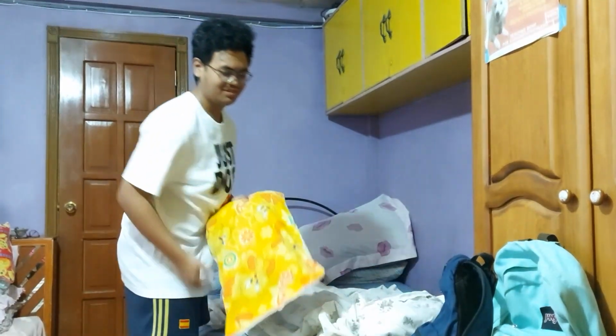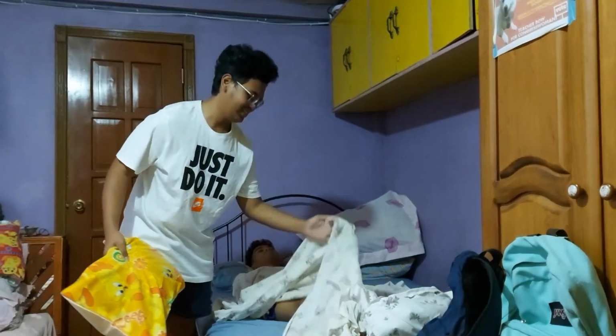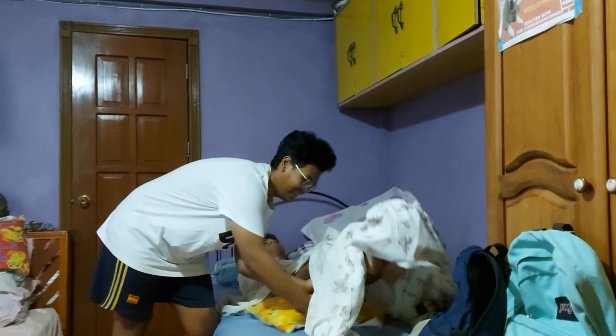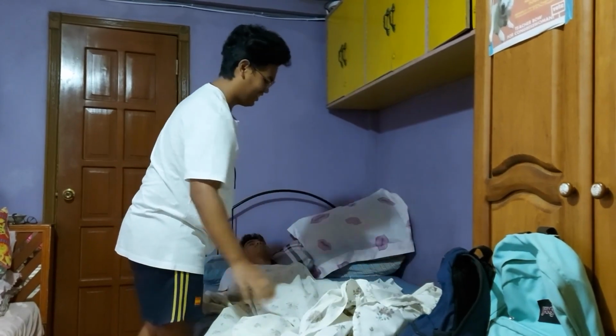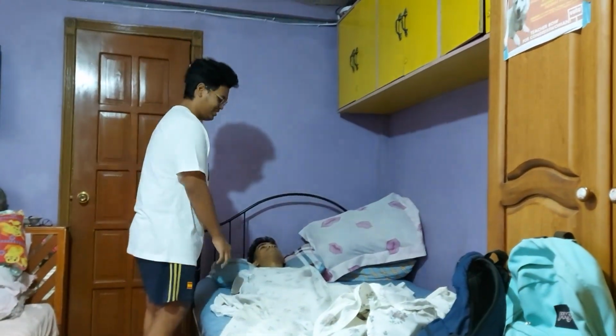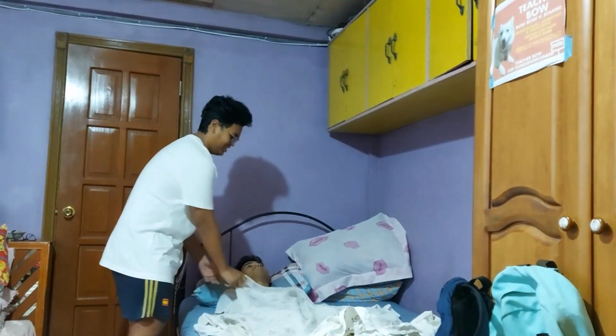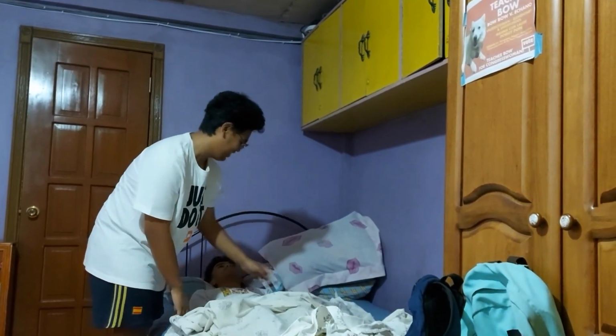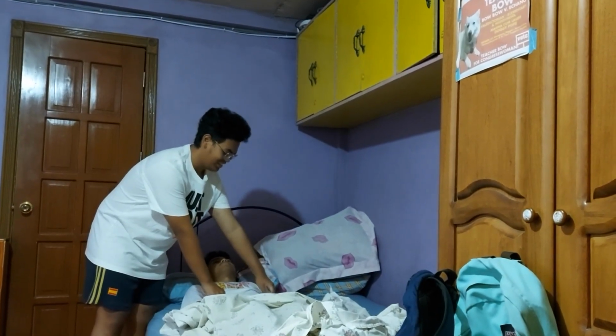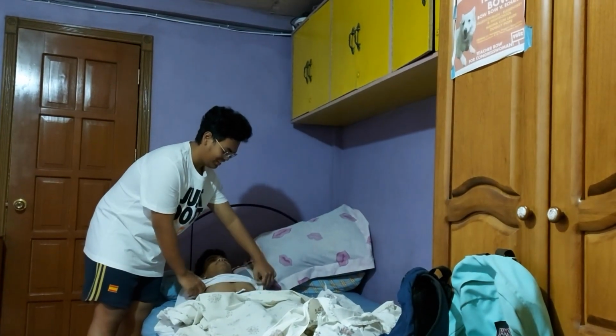Fold their arms across their chest like this, or you can simply put them at the underside. To promote comfort of the patient, put a pillow underneath his or her head and flex their knees and put a pillow underneath to promote comfort. Fold the patient's gown or clothes to expose their abdominal area and near the pubic area.